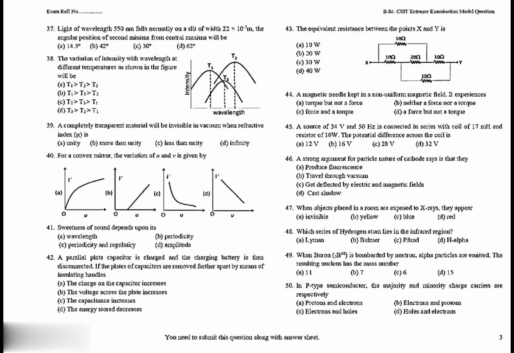Question number 38. The variation of the intensity with wavelength at different temperatures as shown in the figure will be: A. T1 greater than T2 greater than T3, B. T1 greater than T3 greater than T2, C. T2 greater than T3 greater than T1, D. T3 greater than T2 greater than T1.